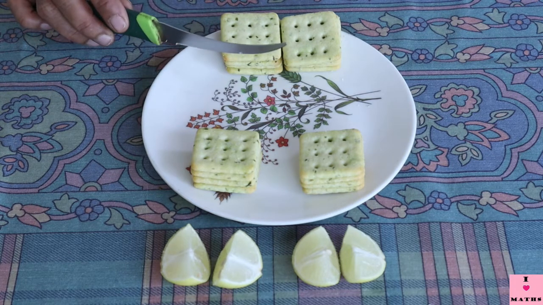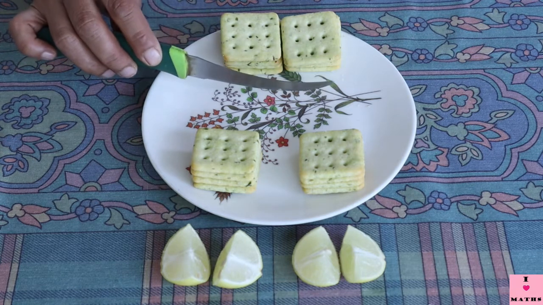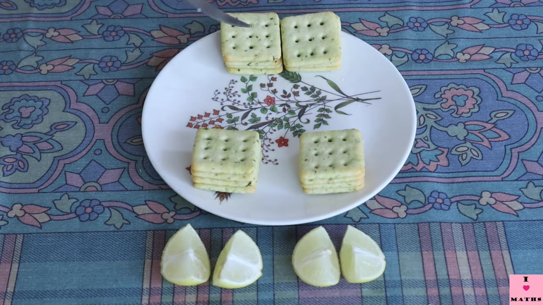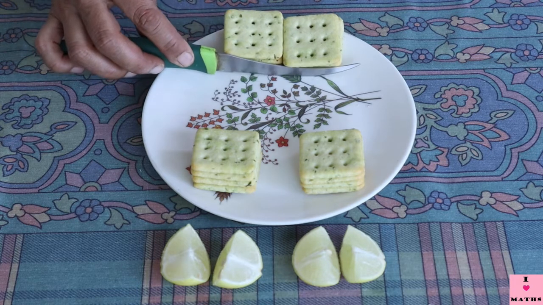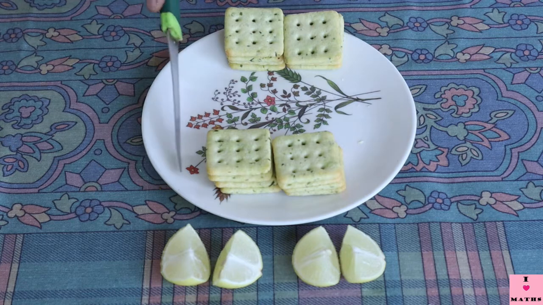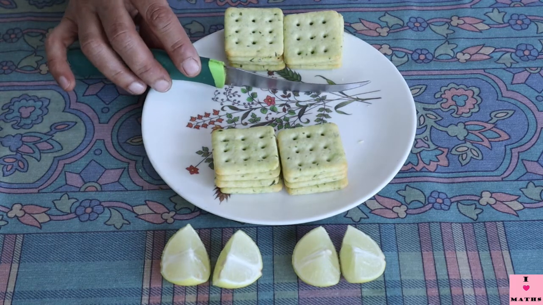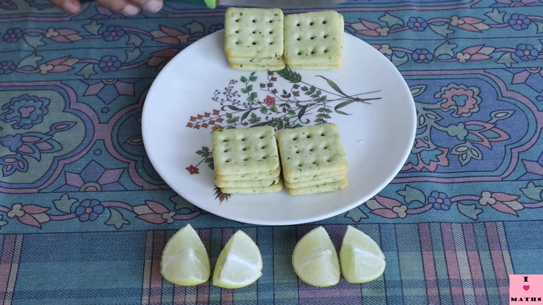So you can say that half of the packet is finished. Why? Because you have eaten 2/4 of the packet. So half of the packet is finished and half of the packet is left. That is how we equate 2/4 to 1/2.